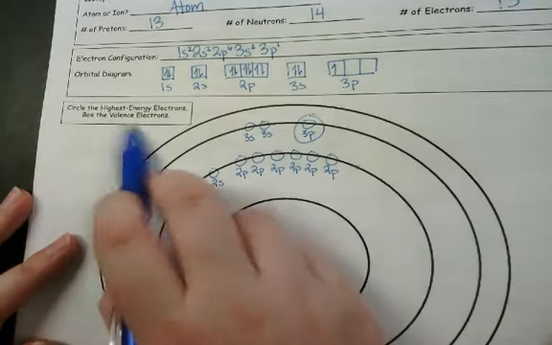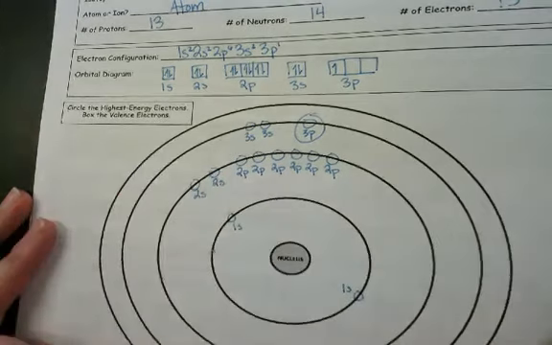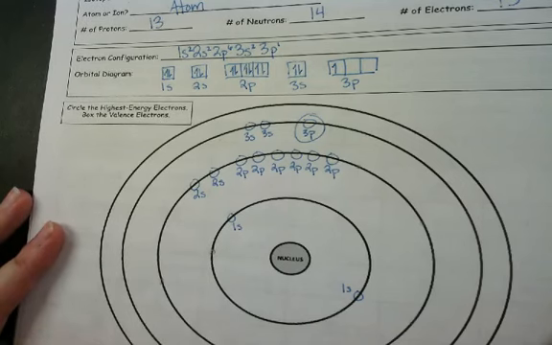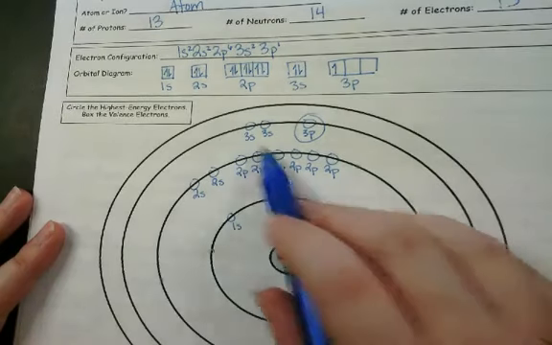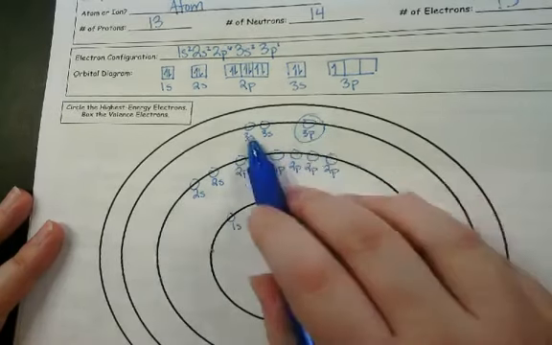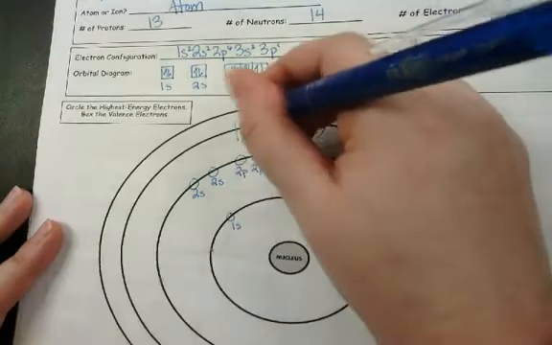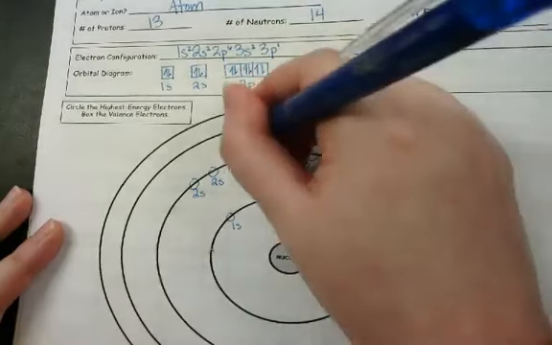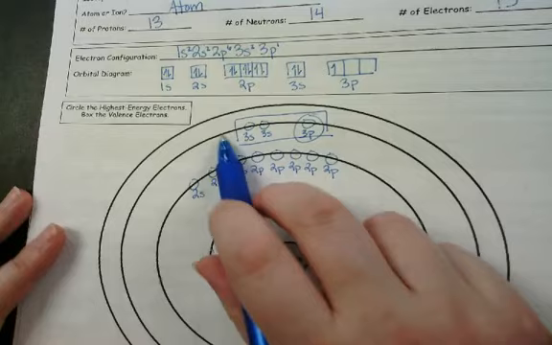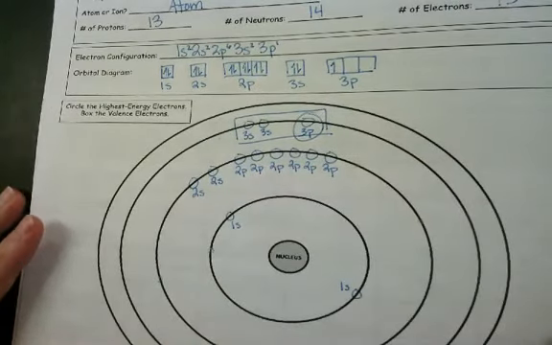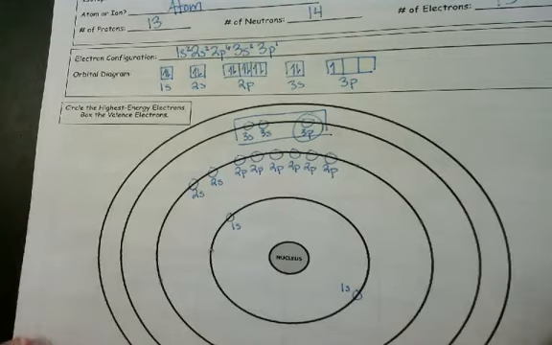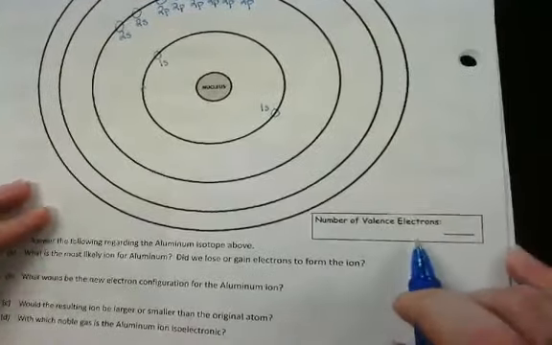And then it says box the valence electrons. What are the valence electrons? Our outermost. So, which ones are those? Yep. Anything on our third energy level, so our 3s2 and our 3p1. You can box them individually, or if you have them grouped close to each other, you can just box all of them like that. Okay. So then how many valence electrons do we have? 3.